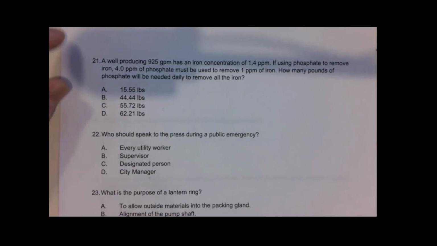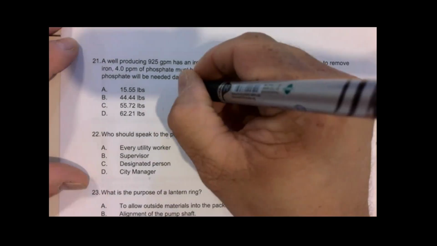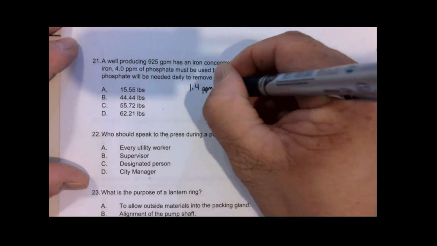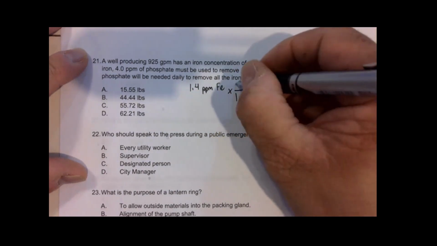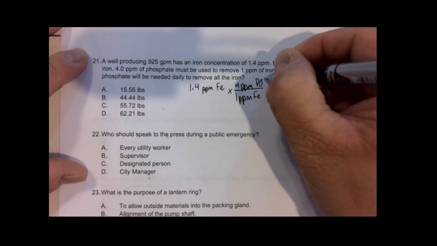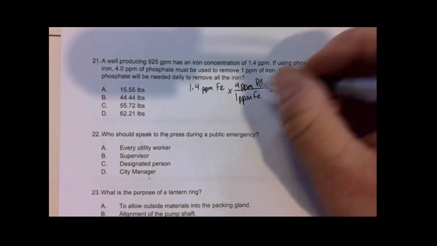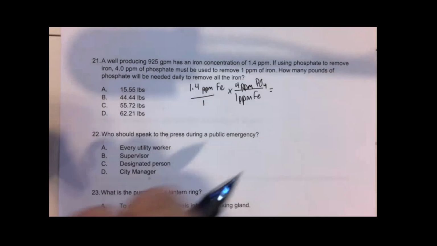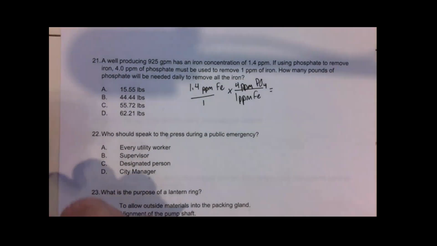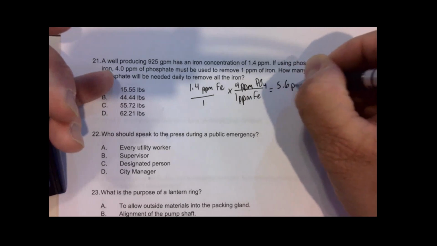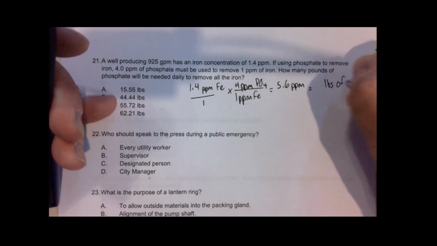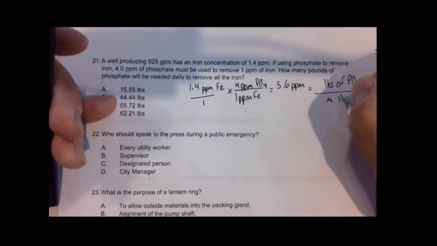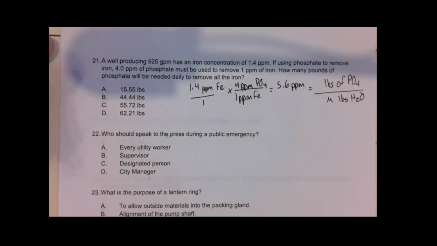Okay, so first off, we need to know how many parts per million of phosphate we're going to dose. Well, if the concentration is 1.4 ppm Fe, the conversion factor is 1 ppm Fe over 4 ppm of PO4. PO4 is the chemical formula for phosphate. So essentially, we're just multiplying 1.4 times 4. So we need to find 5.6 ppm of phosphate. So this is going to be pounds of PO4 here, my million pounds of H2O. So I need to find my million pounds of water.